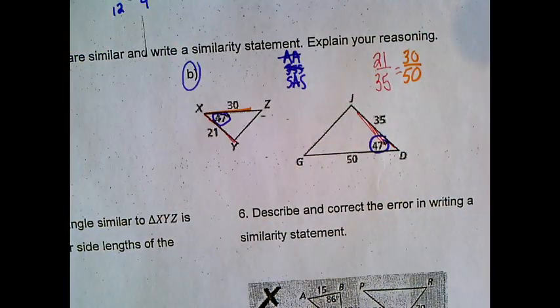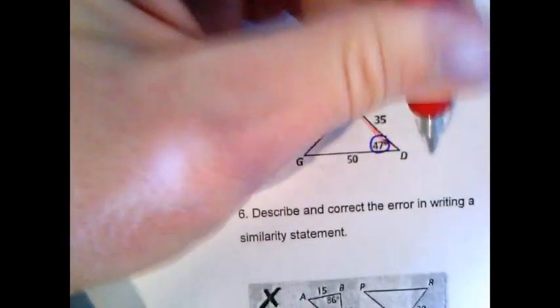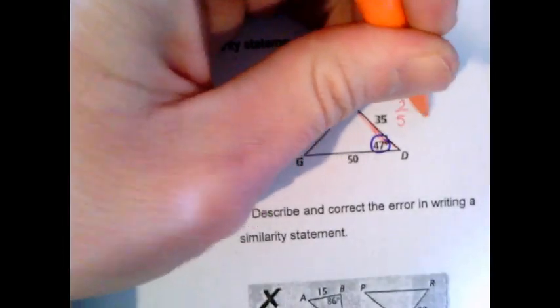There are 2 ways to do this. You could simplify them. I could simplify 21 over 35, which is 3/5. And the orange ones simplify to 3/5. So they are the same.